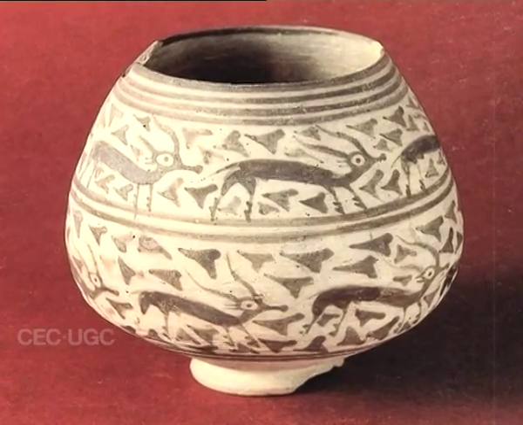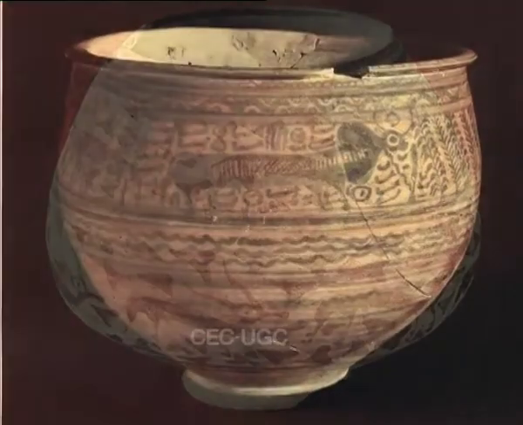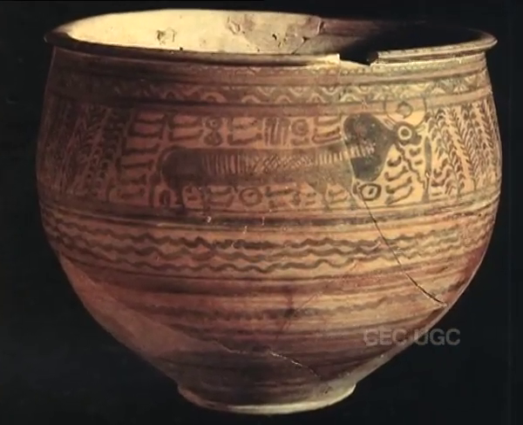After the Aceramic Neolithic, we come to the Ceramic Neolithic, placed around 5800 BC or so. And the structures that we are finding in the Ceramic Neolithic now were superimposed on these ruins and on the alluvial terrace formation at the edge of the lower mound.